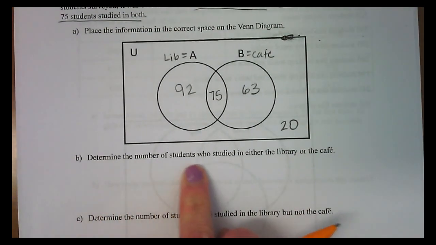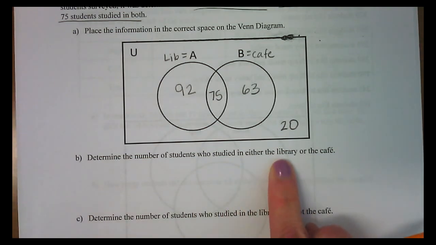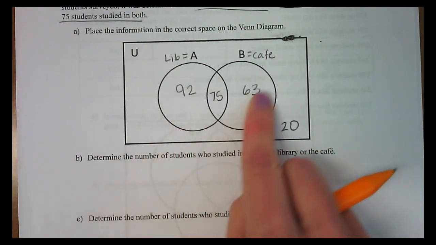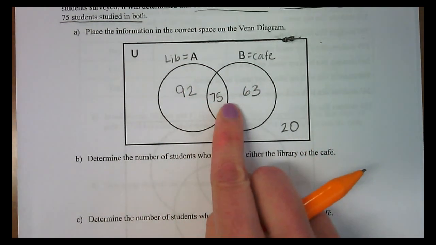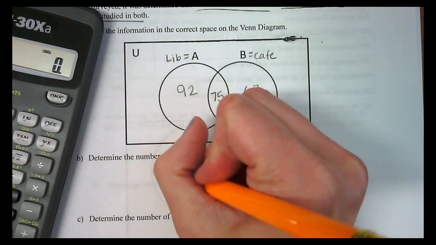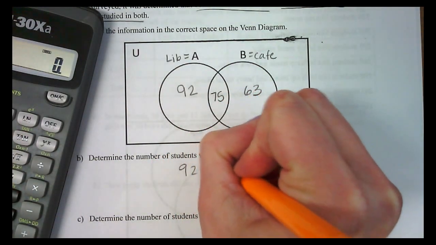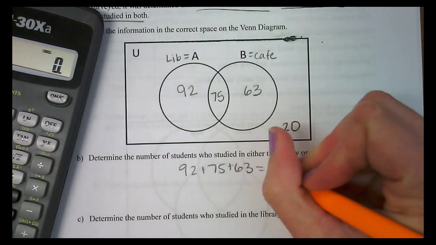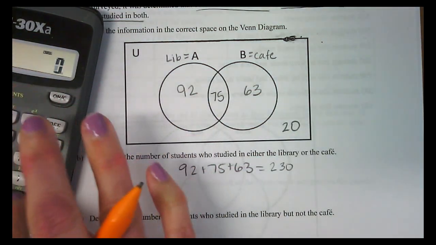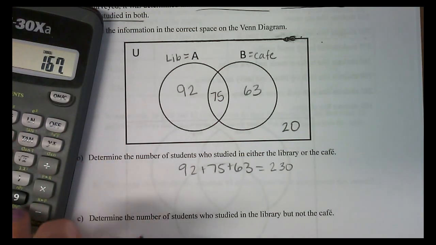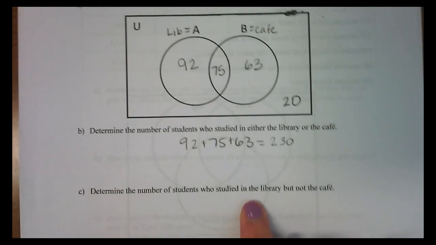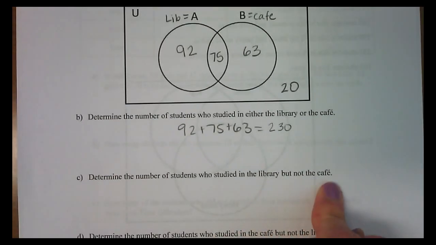B says determine the number of students who studied in either the library or the cafe. So either place. So it doesn't matter, they could be in either location. So we actually just added that up, right? It was the 92 plus the 75 plus the 63, which gave us the 230. And let me just double check and make sure I didn't make a mistake. Yeah, 230.